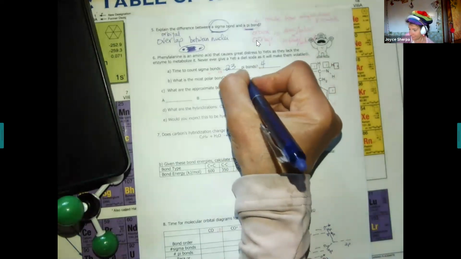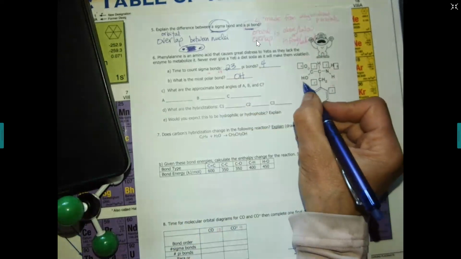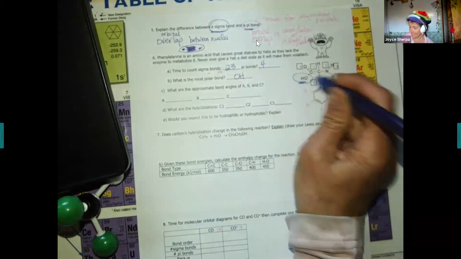All right, the most polar. Which one? You see an OH? If you see an O or a HO, you're picking that. That guy is pulling. That's our pull.